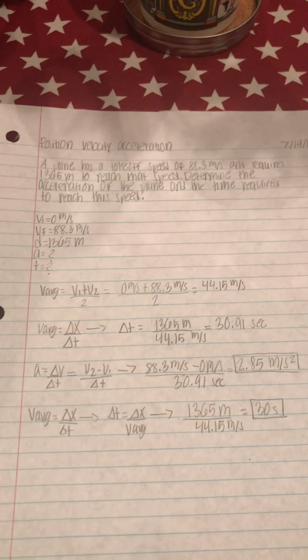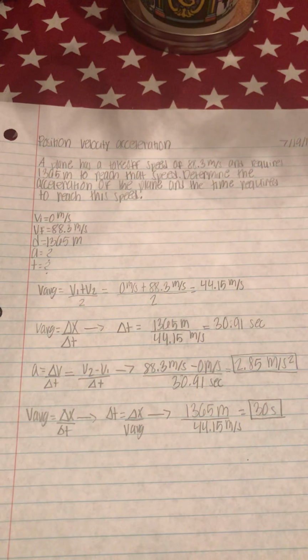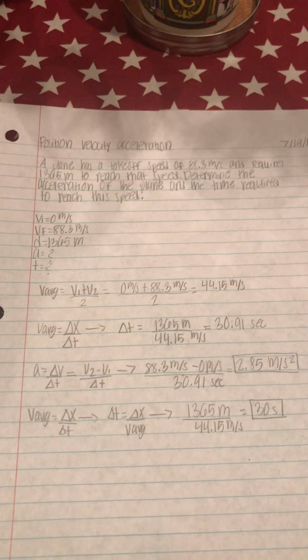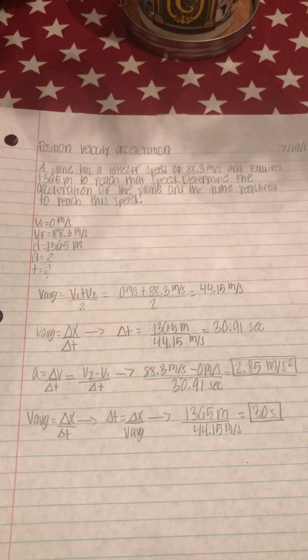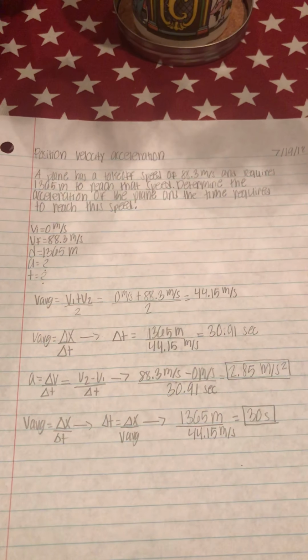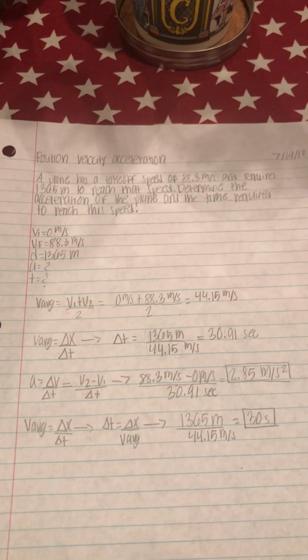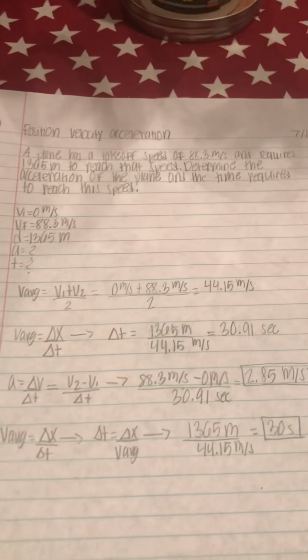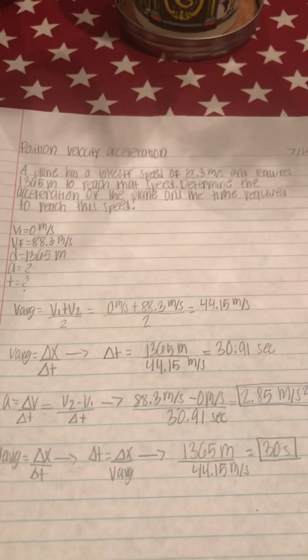A plane has a takeoff speed of 88.3 meters per second and a required 1365 meters to reach the speed. Determine the acceleration of the plane and the time that's required to reach the speed.